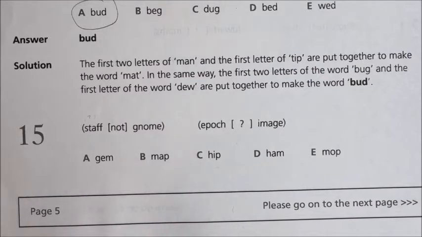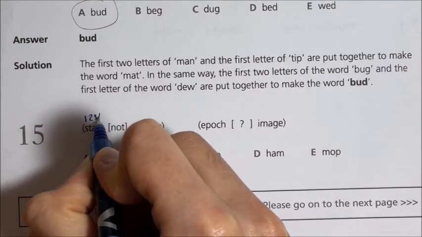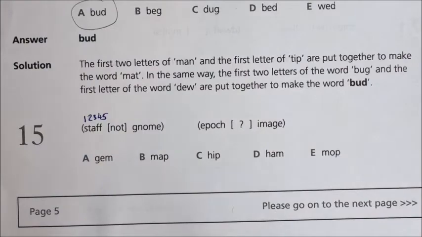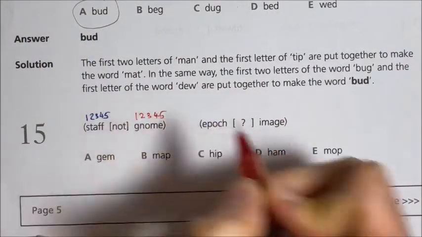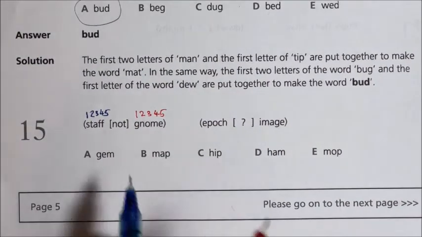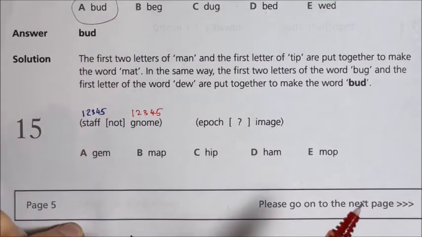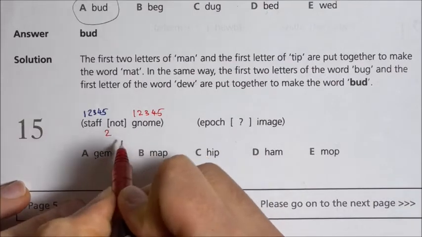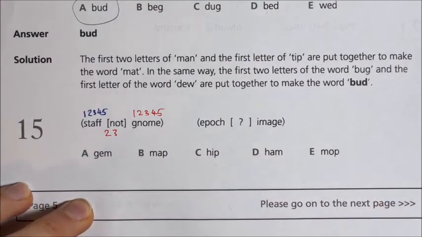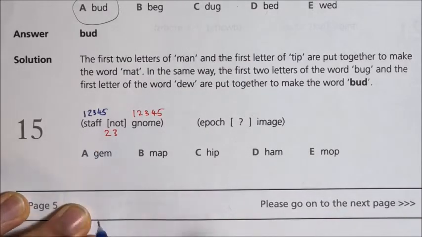To help us out, let's start by numbering the letters of both of the words in two different colours. 1, 2, 3, 4, 5, and 1, 2, 3, 4, 5. Now if we look at the word in the middle, not, we can see that the first two letters come from the word gnome, and these have position 2 and position 3 in the red word. The last letter comes from the second place of the word staff.